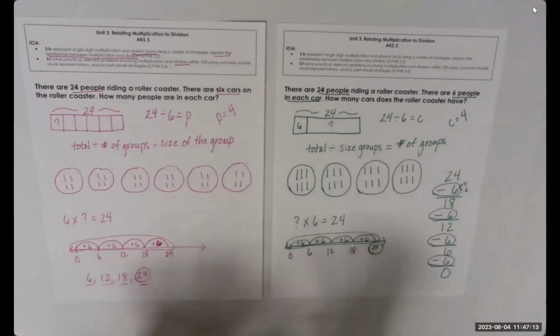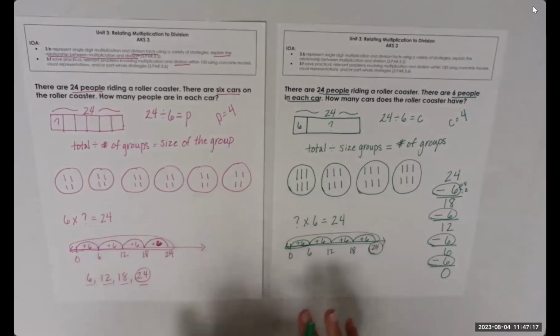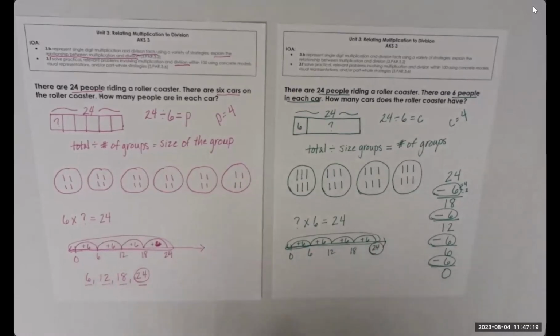All right. So go check out the ATS for more division instructional strategies as you get into this IOA 3B.